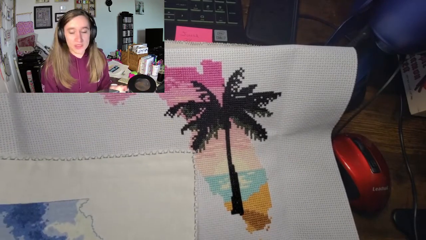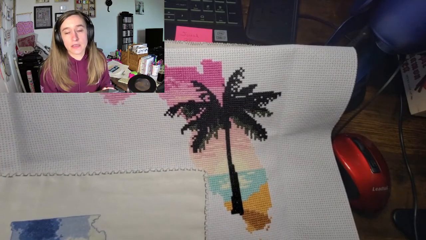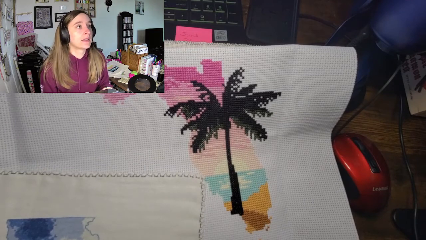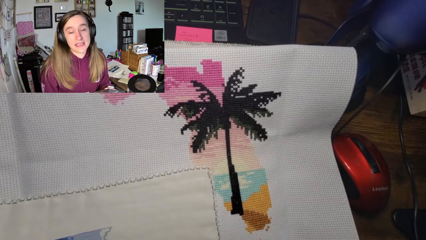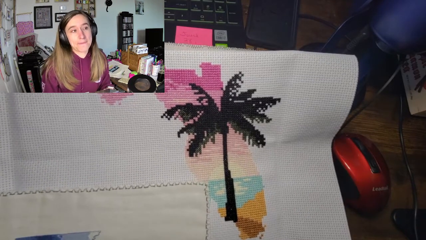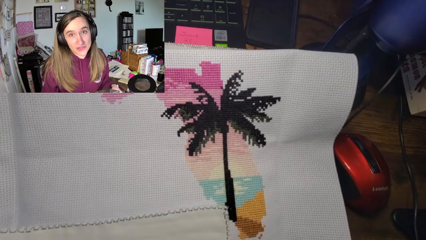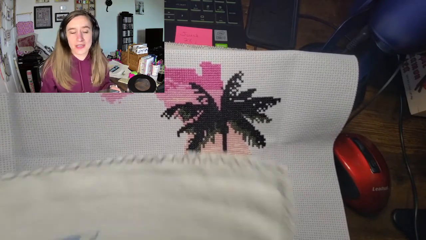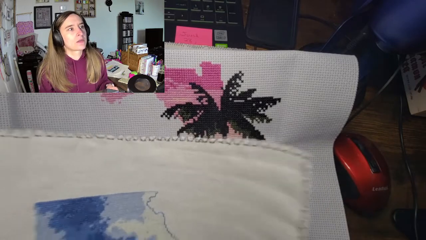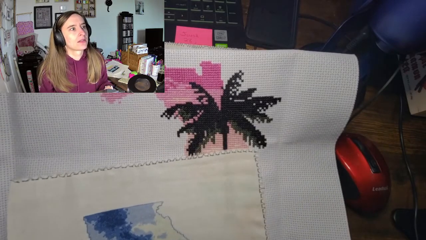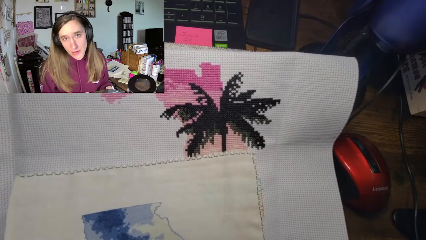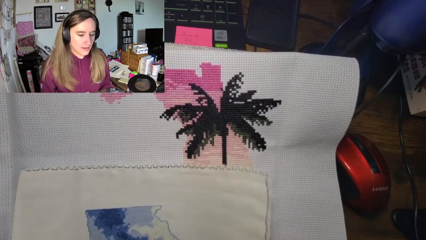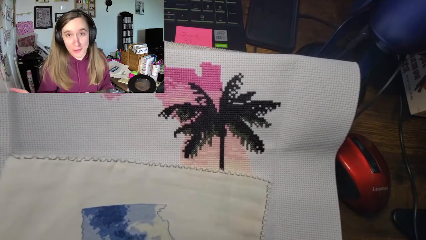So for all my 14 count and my 11 count, I'm going to use 3 strands. For all my 16, 18, 2 strands. 20, I was going to use 2, but I'm going to switch to 1. 20, 22, 25, 28 count, those will all be 1 strand. And who knows for the smaller count fabrics. I haven't gotten there yet.